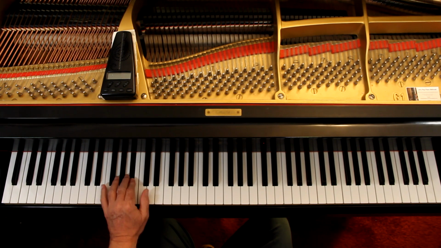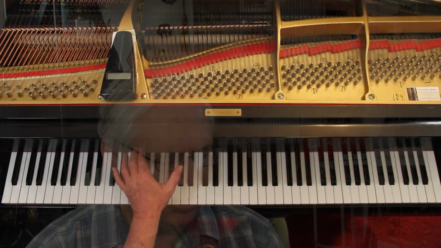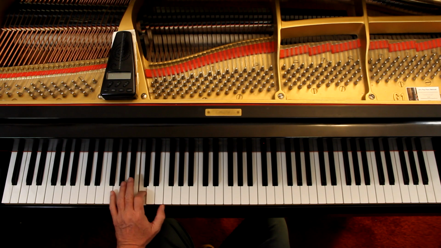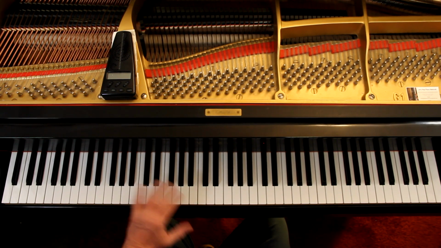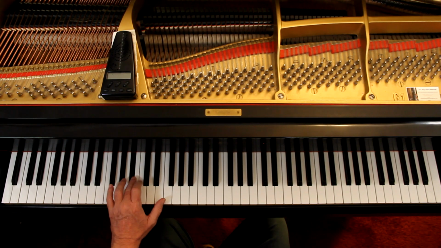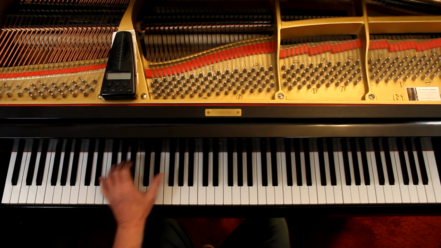Thumb again. I don't like going from here to here. Yeah. So I think I'm going to use here. 2. And then I can come down, and I can finger this any way I want, because it's easier to do that than it is to do this. I don't want to use thumb on both.